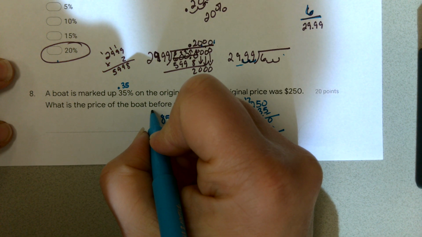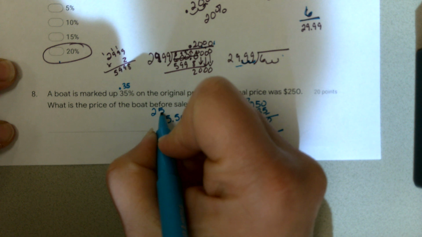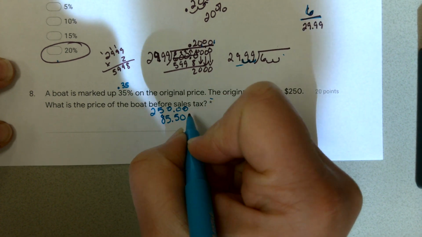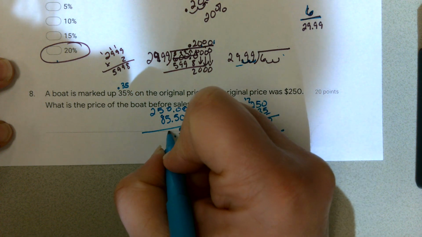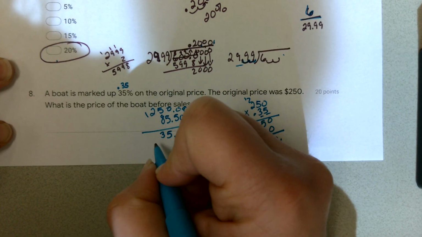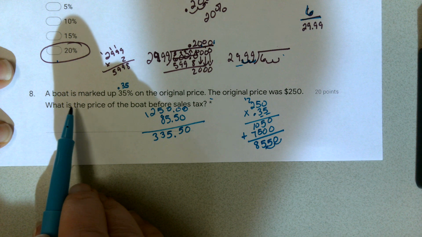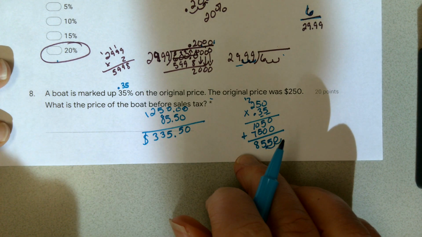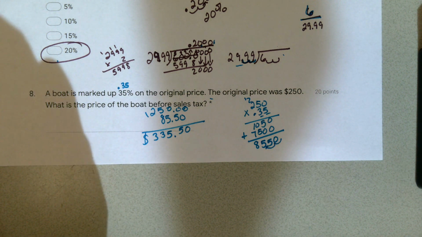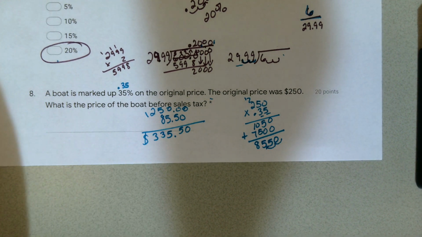So we need to add that to the 250, and we're going to get 0, 5, decimal, 5, 13. So the price of the boat before sales tax after the markup is $335.50. All right, and I'm going to make a video on the next one as well.